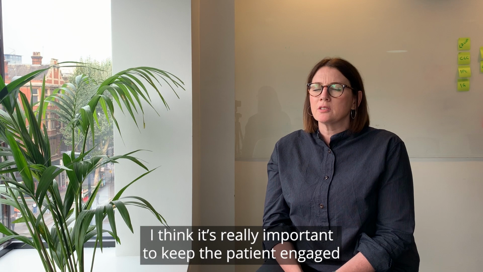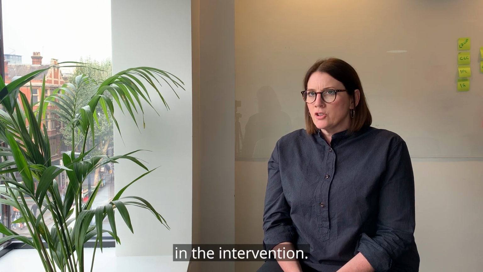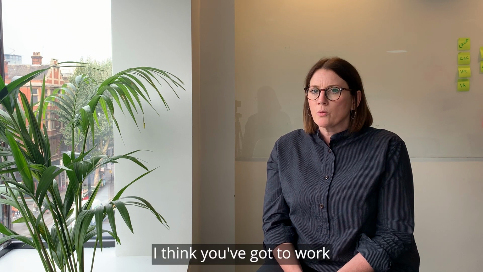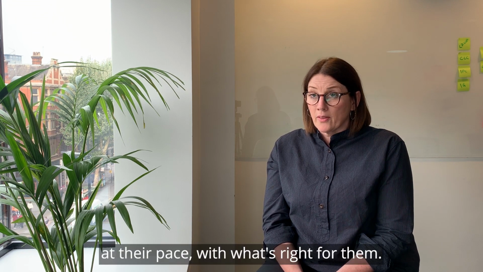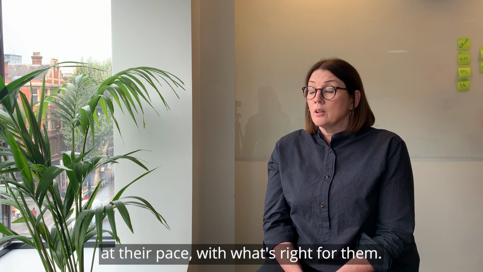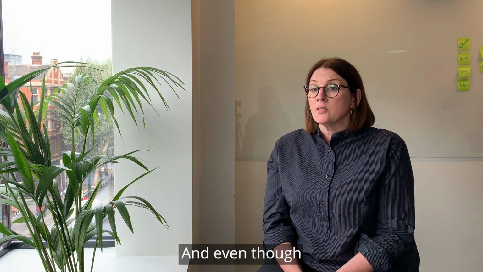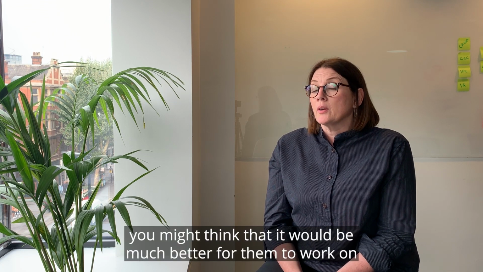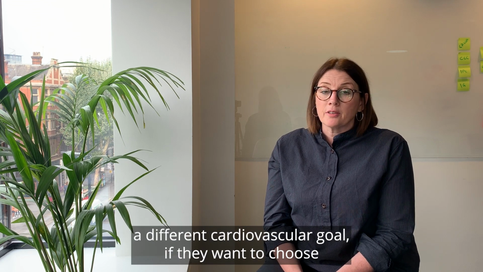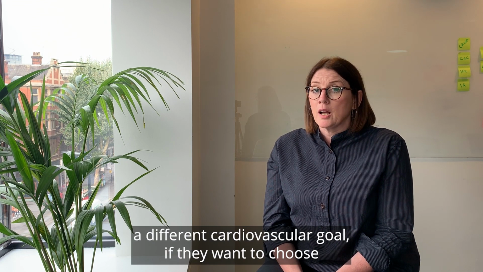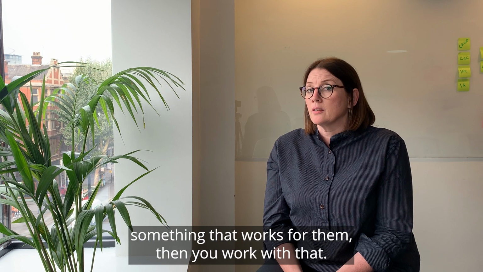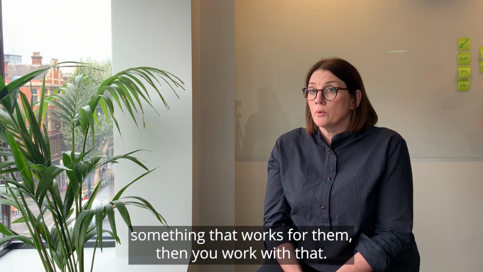I think it's really important to keep the patient engaged in the intervention. You've got to work with what's at their pace, what's right for them. And even though you might think it would be much better for them to work on a different cardiovascular goal, if they want to choose something that works for them, then you work with that.